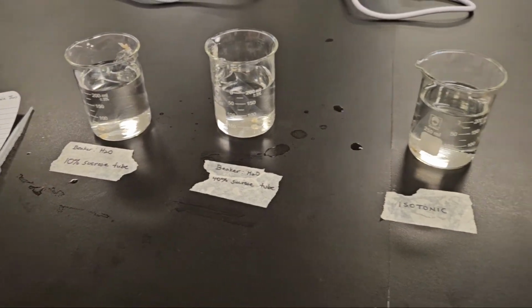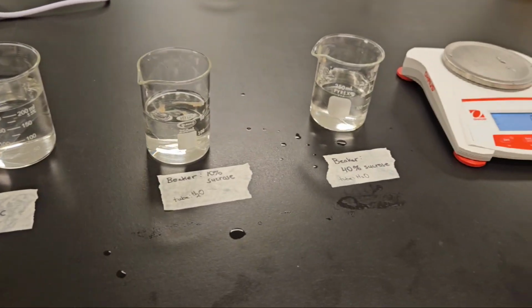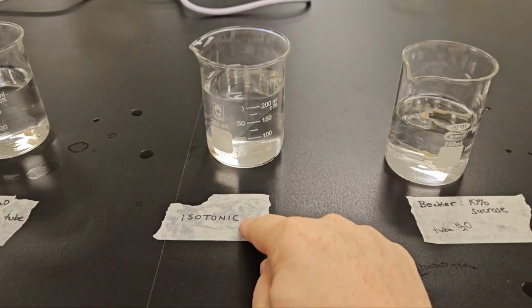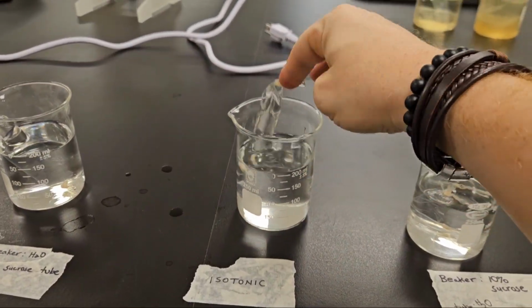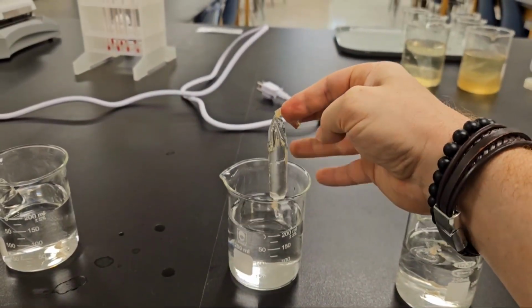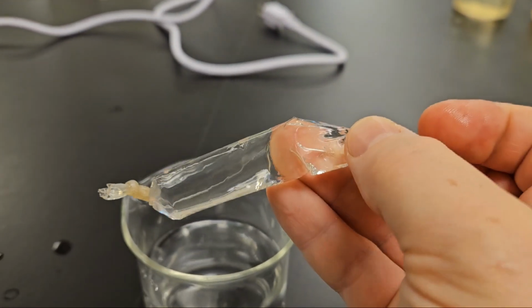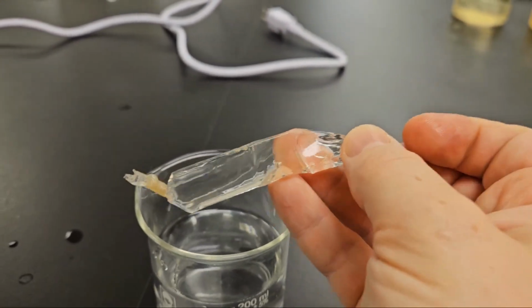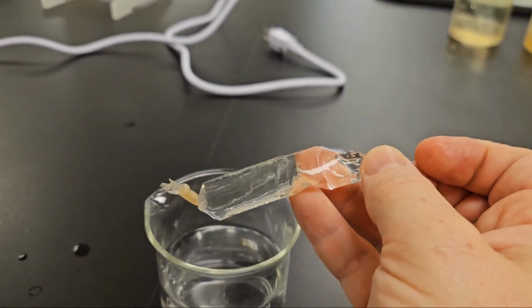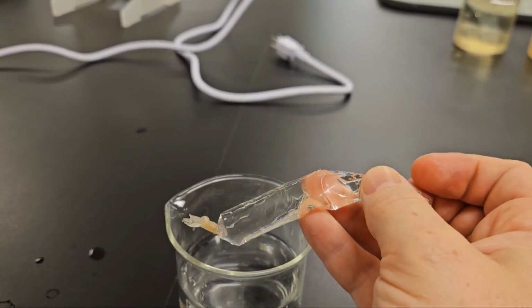Here I have a number of setups from earlier today. This is a cell that we made out of what's called dialysis tubing. Dialysis tubing, though you can't see it, has little bitty holes all in it, so fluids and other products can move through this if they are small enough.